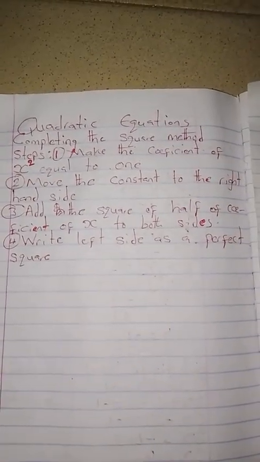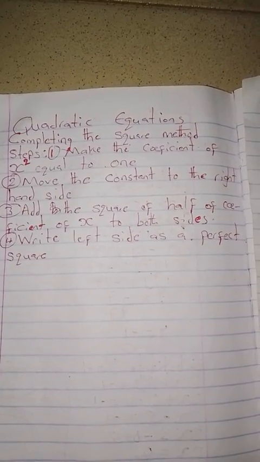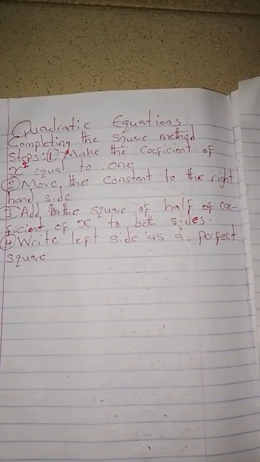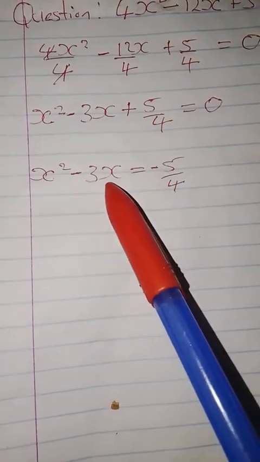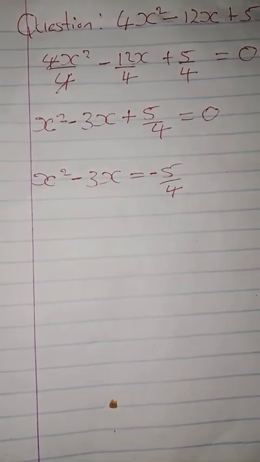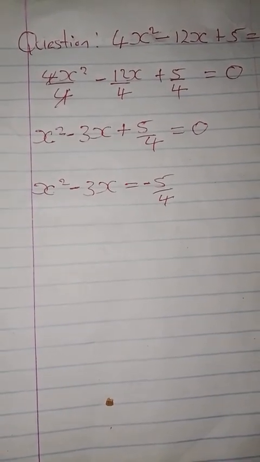Number 3. Add the square of half of the coefficient of x to both sides. The coefficient of x is 3. You can see it. We are going to add the square of half of 3 to both sides. We are going to add (3 over 2) squared to both sides.